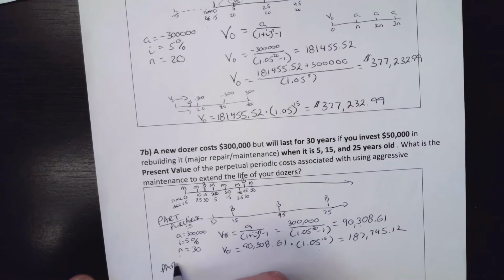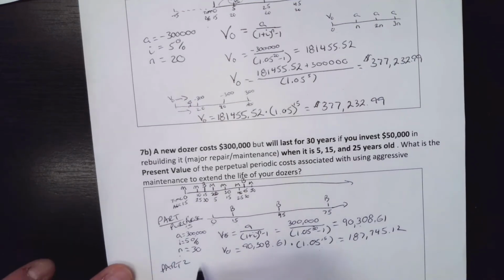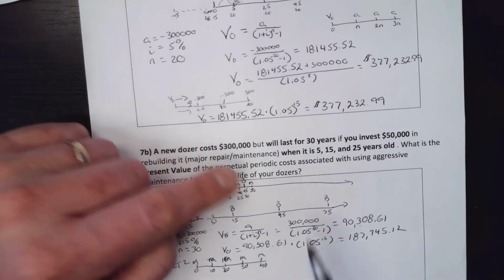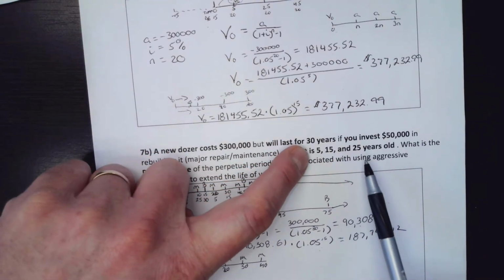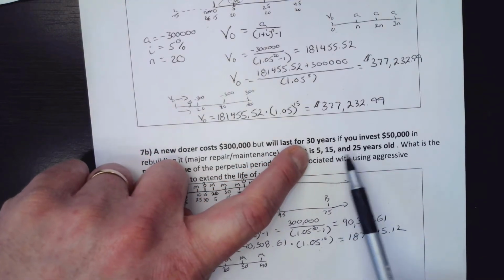So part 2 is the maintenance plan. We have maintenance at 5, maintenance at 15, 25, right? So maintenance at 35, and maintenance at 45. It looks like it is irregular because it's just 5, 15, and 25.